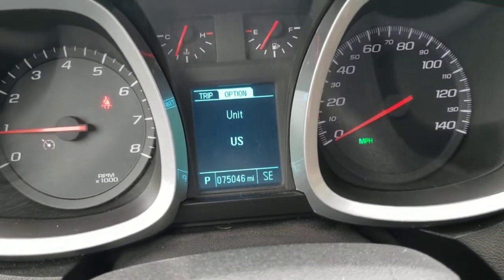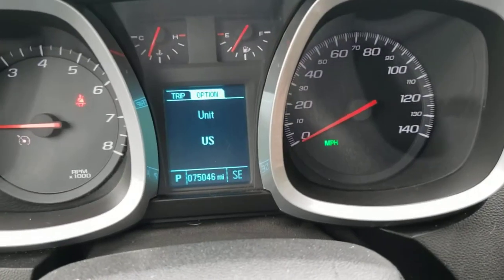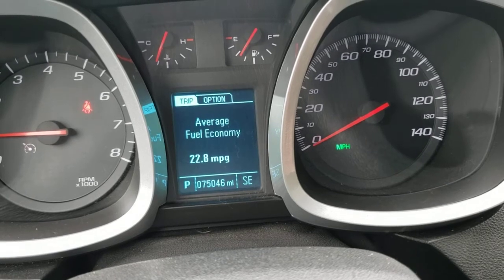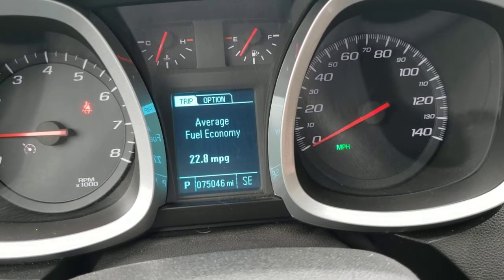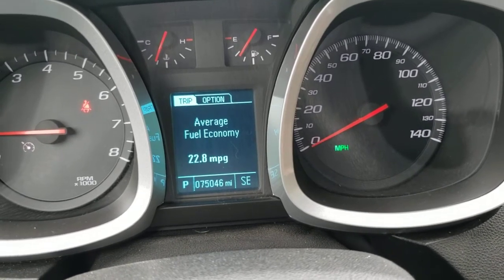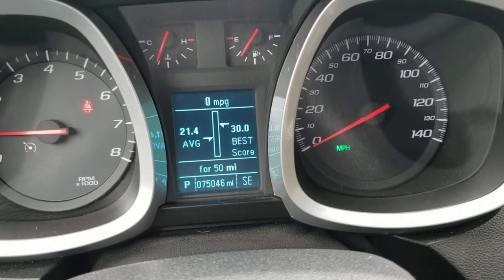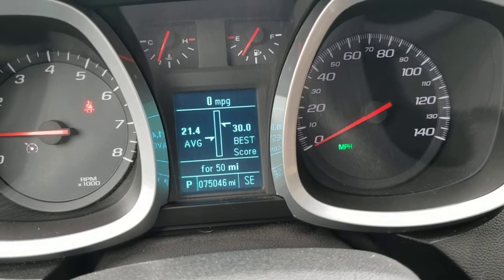So other than that though, then to get it back, you hit menu again and see how it went from option to now it says trip. So that's what that is. That's how it goes back and forth. So it's really dumb how they did that. I don't know why they just wouldn't include it in. It's 3 extra screens. I don't know why they wouldn't just include it in that.